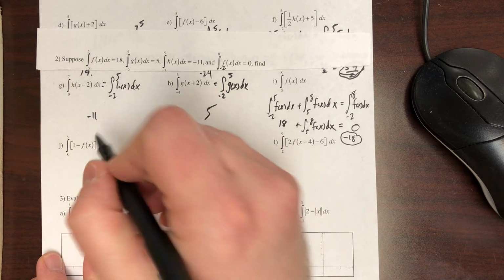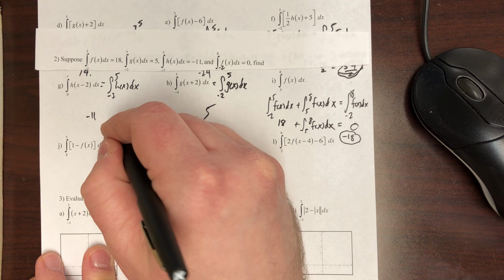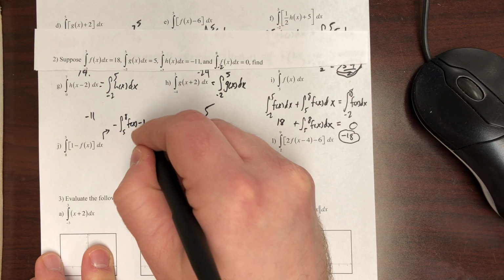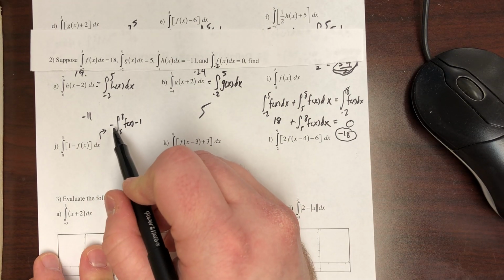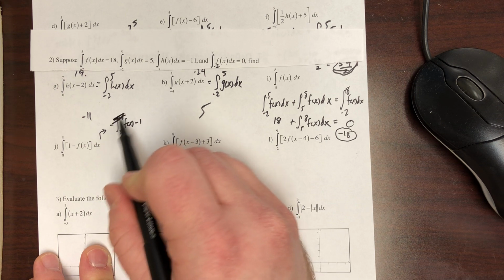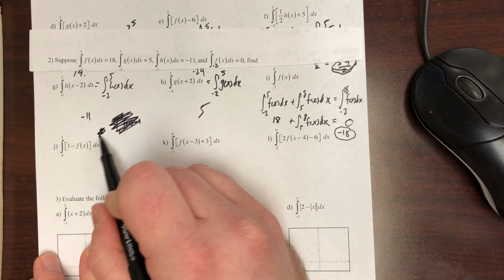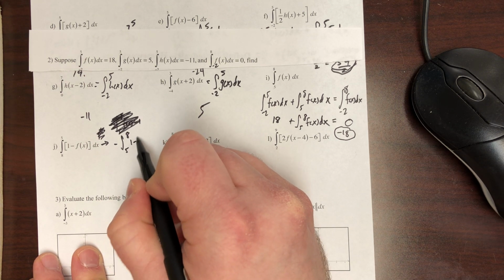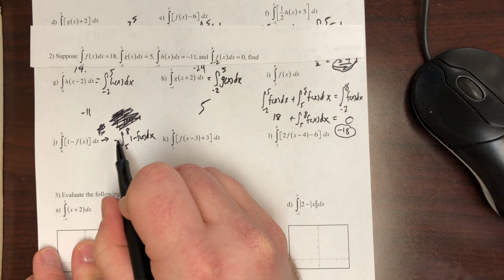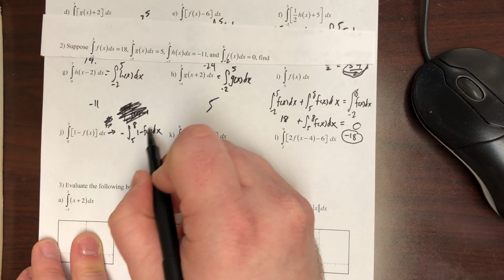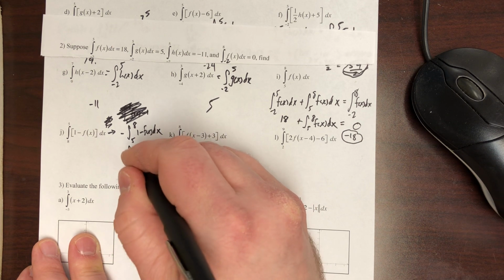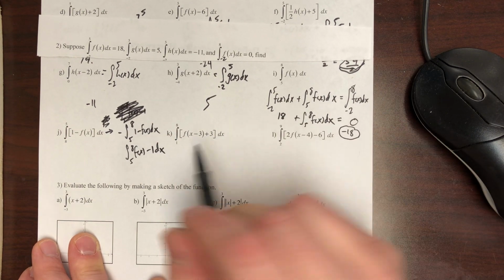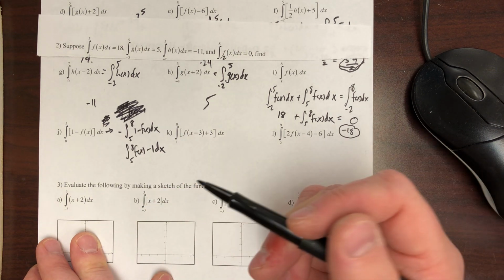Maybe the obvious first way would be to reverse the bounds and pull a negative out front. 5 to 8, f of x minus 1. Wait, that's not right, sorry. I did two steps at once, made a baby mistake. All right, let's try again. Pull a negative out: 5 to 8, 1 minus f of x dx. And if you want, you can even distribute this negative, negative 1 plus f of x. That's what I was thinking, and I skipped a step. So both of those are fine.